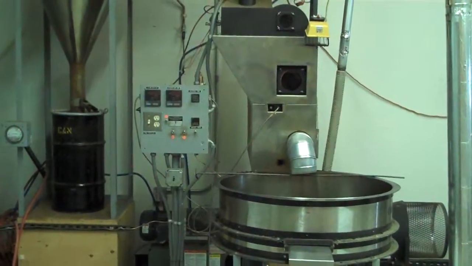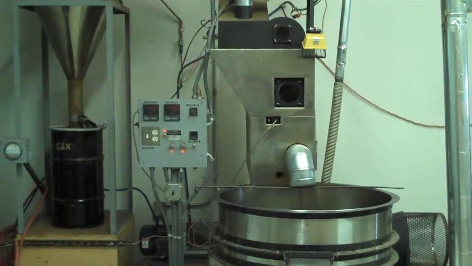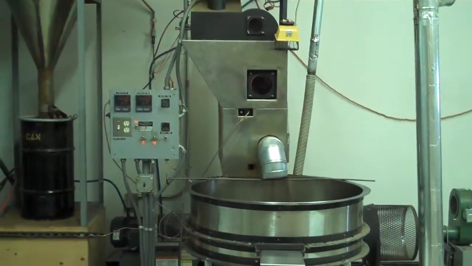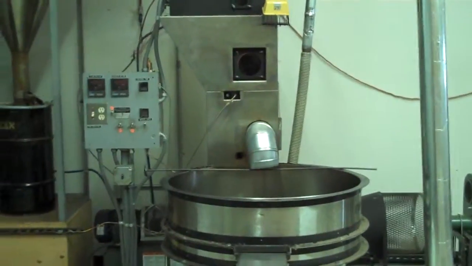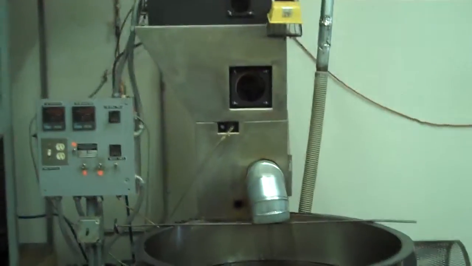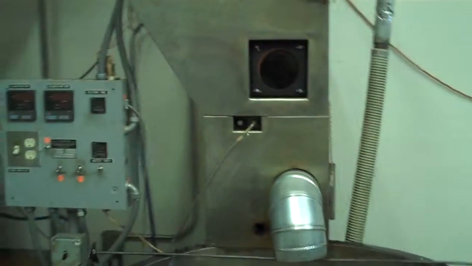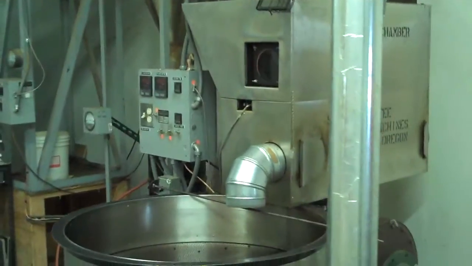We feel that the single pass produces a much cleaner, better tasting coffee for kind of obvious reasons. You're not introducing smoke into the coffee chamber. The fluidized bed portion of the roaster design refers to the roast chamber itself. Now, there are really two types of roasting machines in the world.